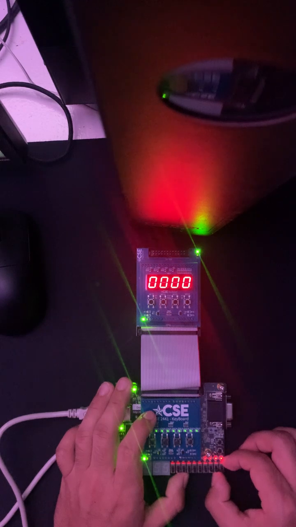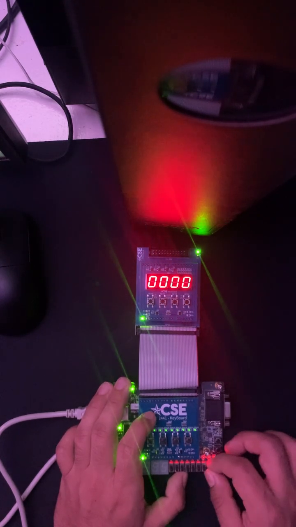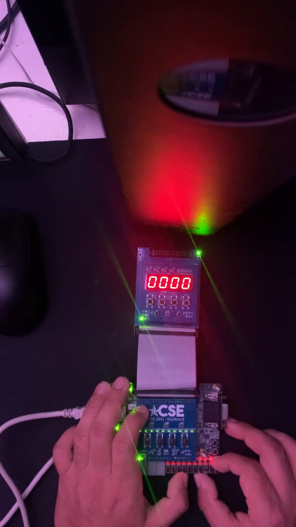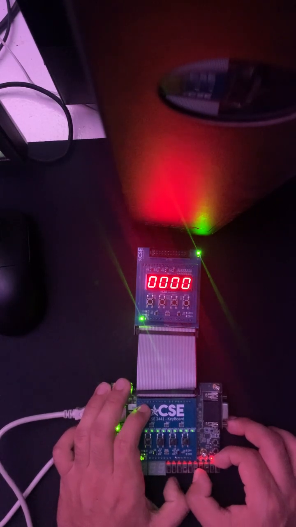Now let's do test case number 4, which is F654. So let's display 4. So switch 2. That displays 4. Switches 6 and 4 display 5.